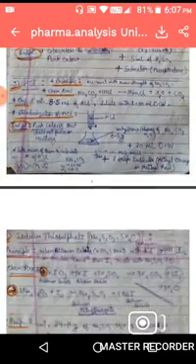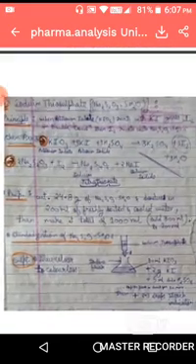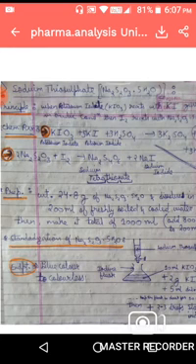Okay, now we will move to preparation and standardization of sodium thiosulfate. Guys, preparation and standardization of sodium thiosulfate and KMnO4 are the two most important things. They are repeatedly asked in questions. Though HCl is important, it is not as much, so you should focus more on KMnO4 and sodium thiosulfate.